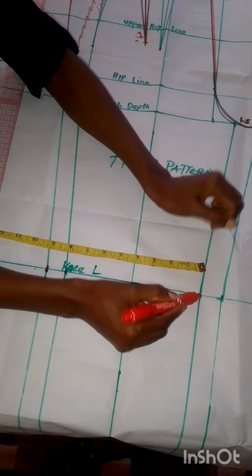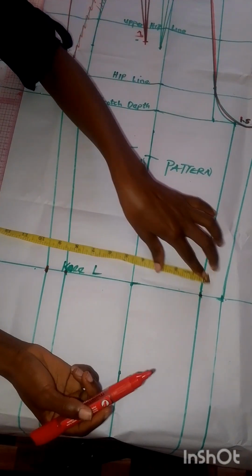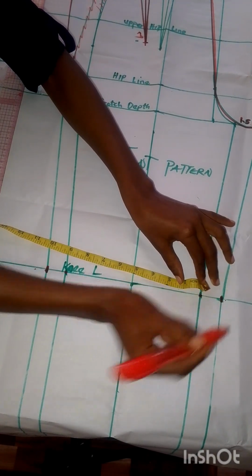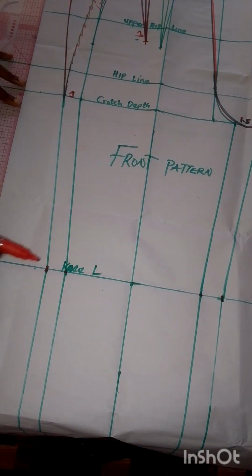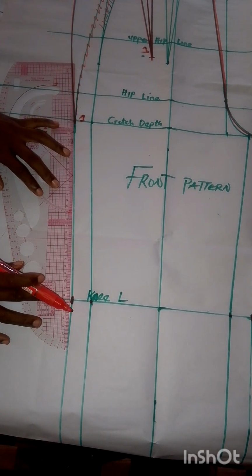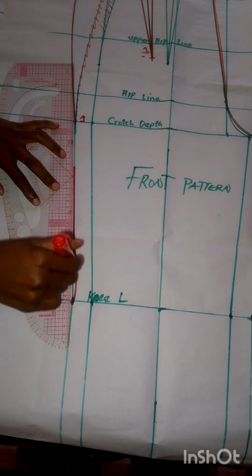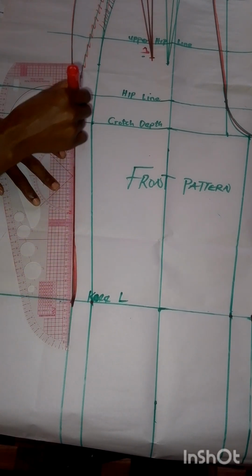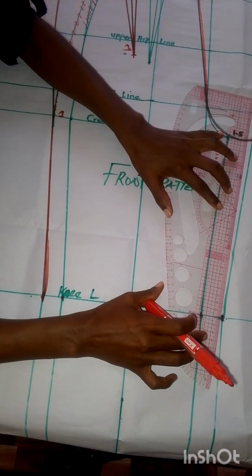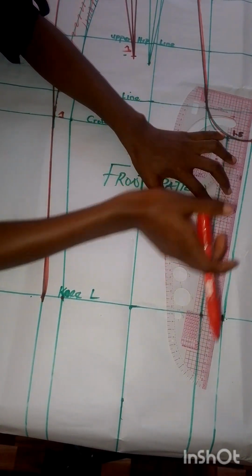From here, remember this is our front pattern. So from here outward, 1 inch. So I'm marking the 1 inch like so. Then I'm going to be connecting this to here. Okay, then I'm going to be doing the same thing to this side, connecting here to here.